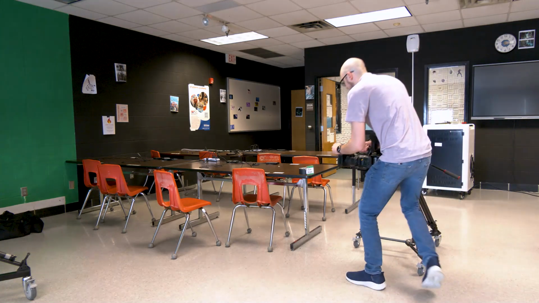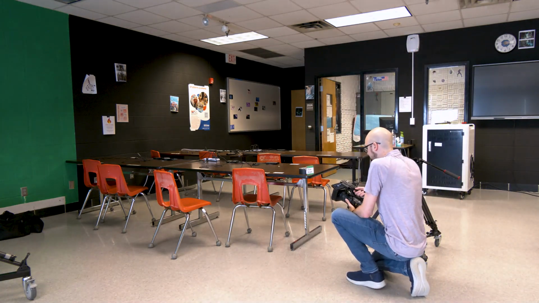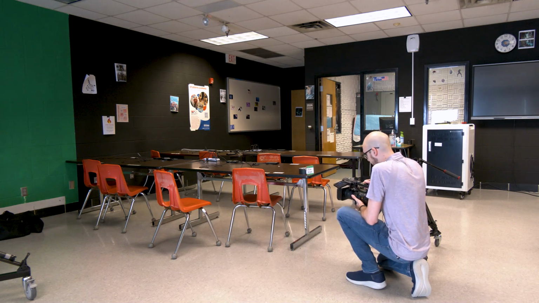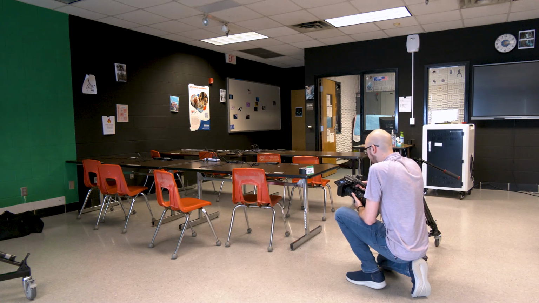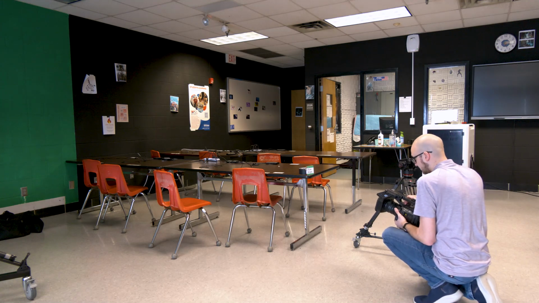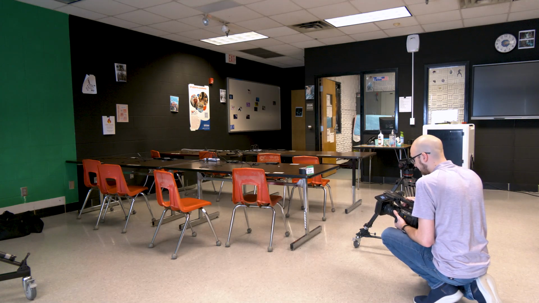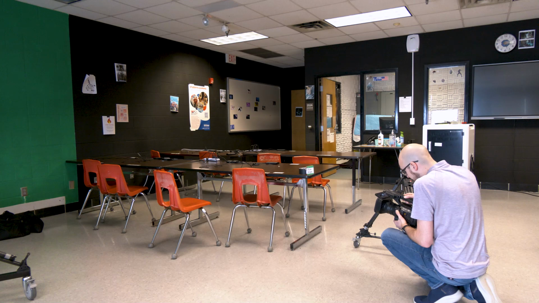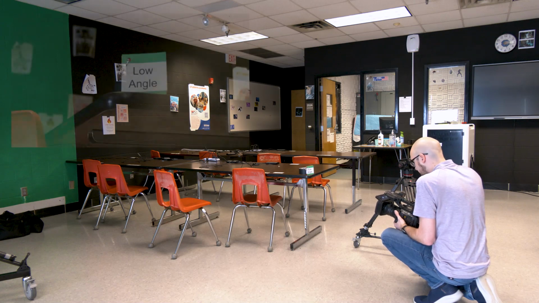And I'm going to get down below our card here for our low angle shot. And hopefully that will grab focus for us in just a moment here. I might need to scoot back just a little bit for the sake of focus. So I'm going to go ahead and do that. And that's looking a little bit better. So I'm going to go ahead and start my recording again. Oops. And starting that recording.